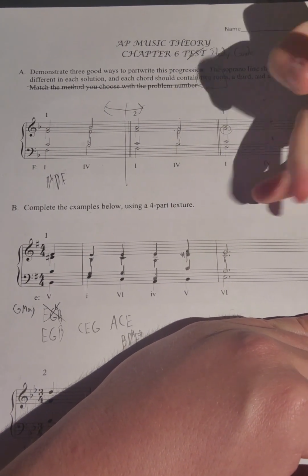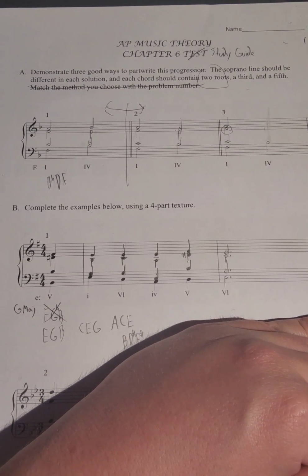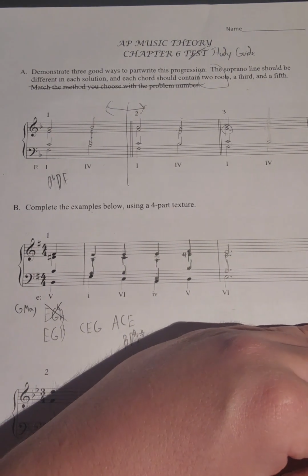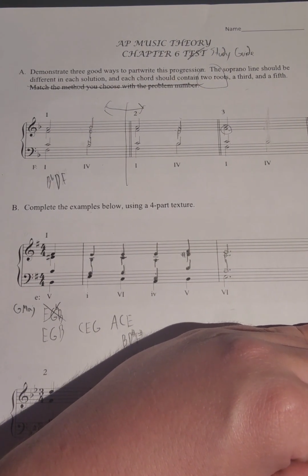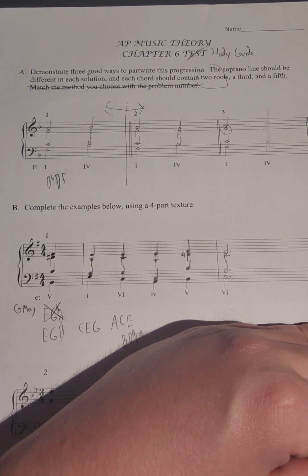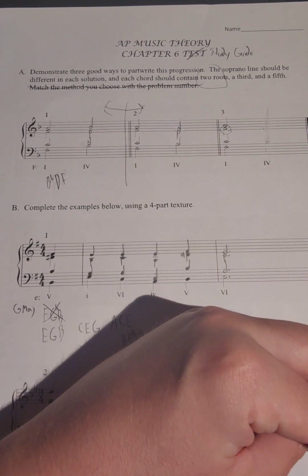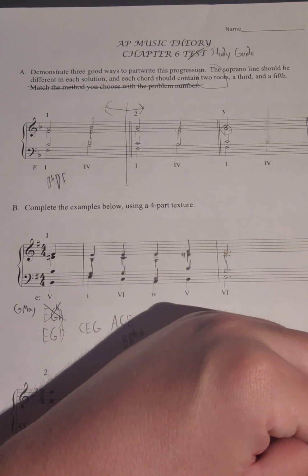So we have to get creative here. And what we have to do is, I don't know. I'm stumped. So let me think for a second. Try coming up with a solution on your own too.